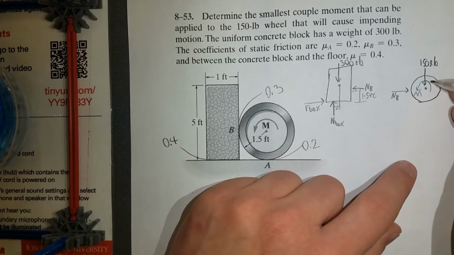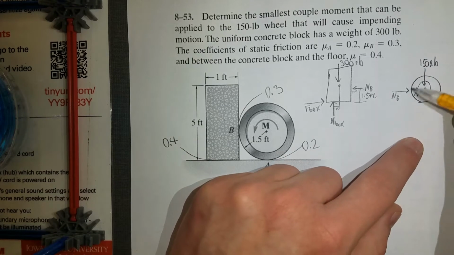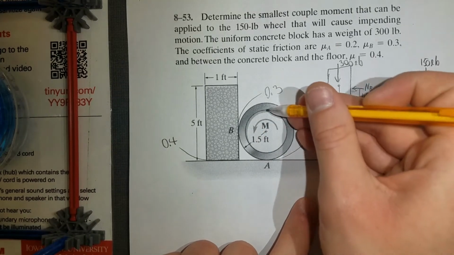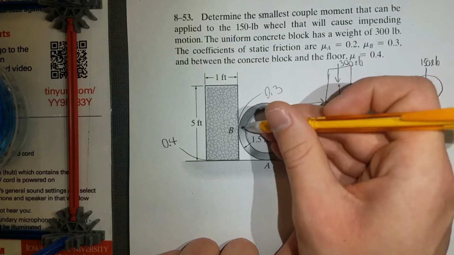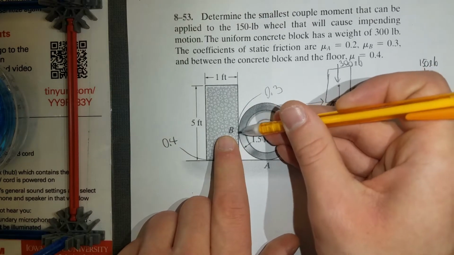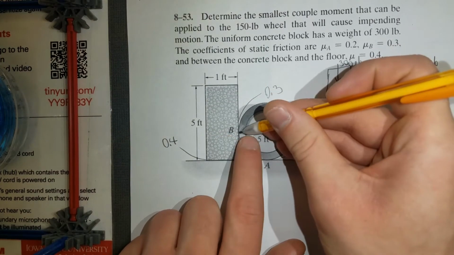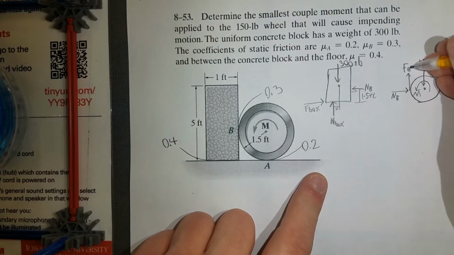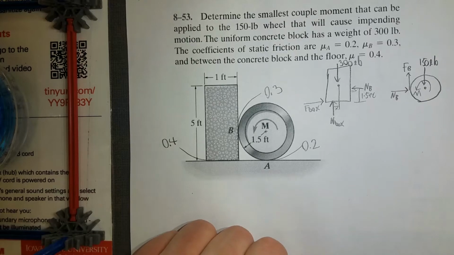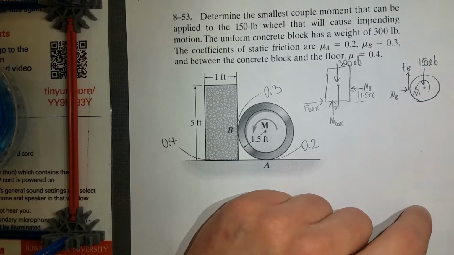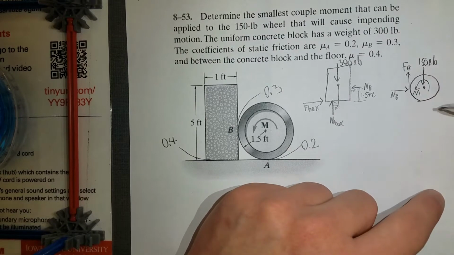If the wheel is going to be turning around this way, let's say it's going in a counterclockwise direction, then at this point here it would be moving down, which means the friction would be acting up on the wheel. Does anybody have any questions about that? Okay, just remember that friction always tries to oppose the motion. And then you just kind of isolate the part there.